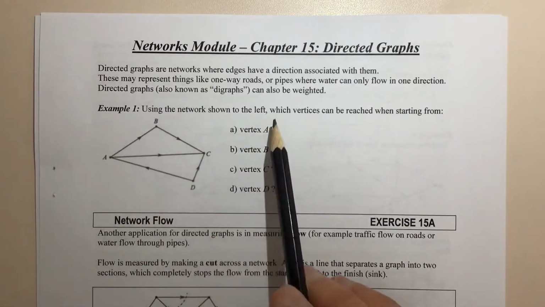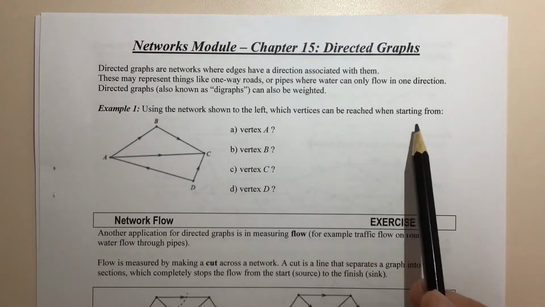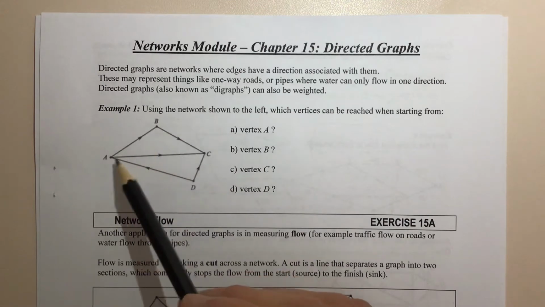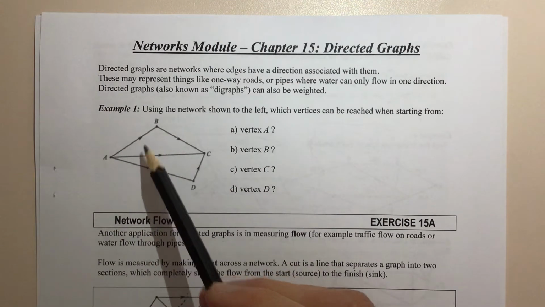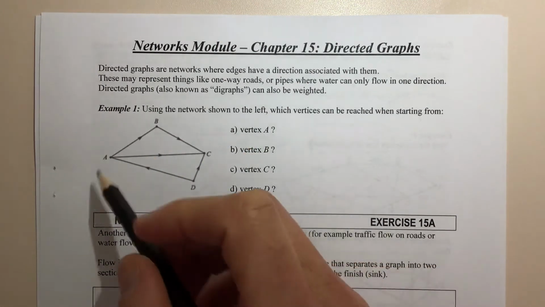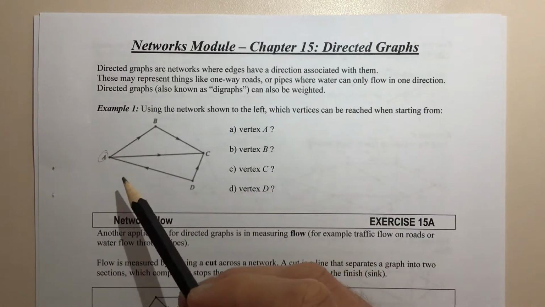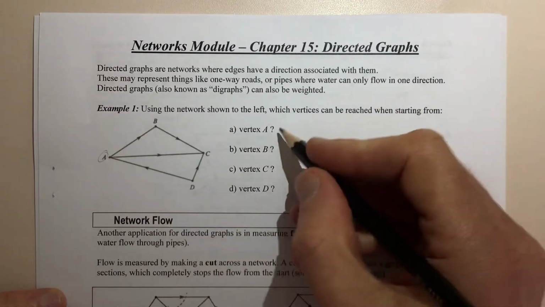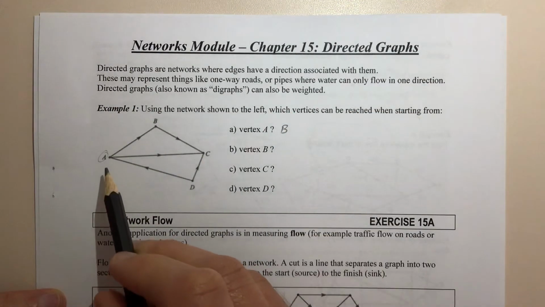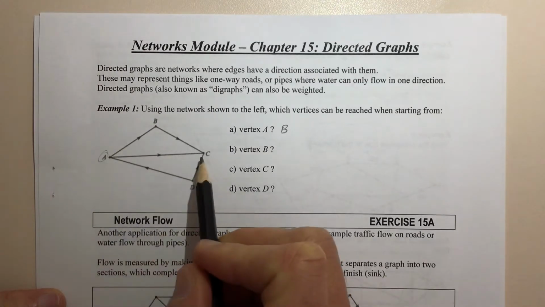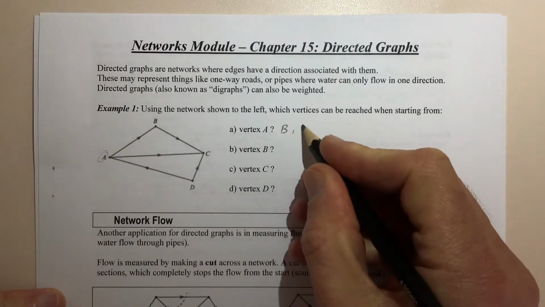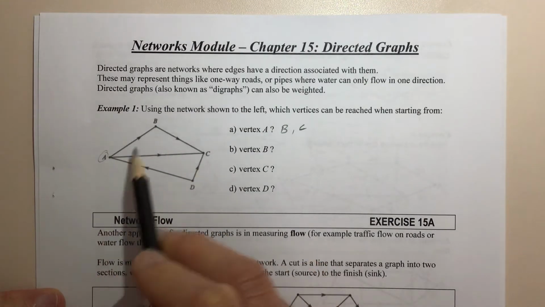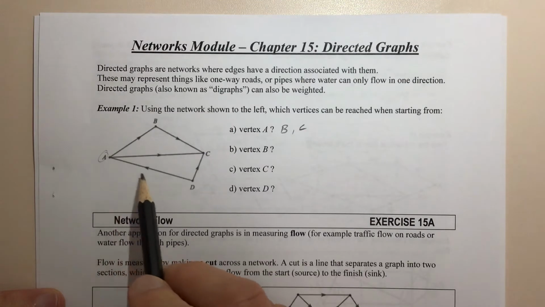So using the network shown to the left, which vertices can be reached when starting from vertex A, B, C, and D. So you can see that this network has vertices, it has edges, but the edges have arrows on them. So for example, if we were starting from vertex A, the other vertices we could get to, well, we could get directly to B. So we could list that as part of our answer. We could get directly to C. Okay, so we could get to vertex C, but we wouldn't be able to get to vertex D because no matter which way we try to travel around this network, we can't go directly to D.